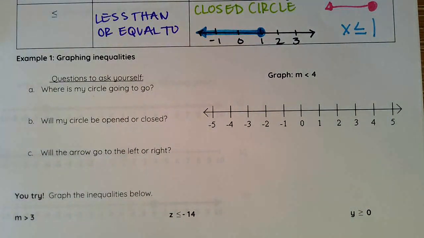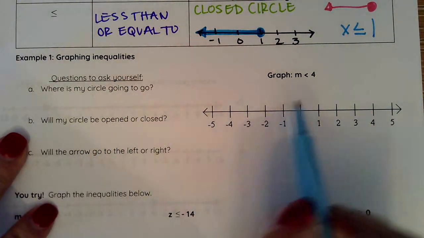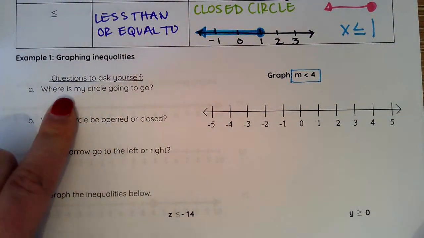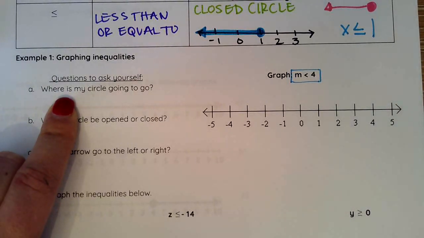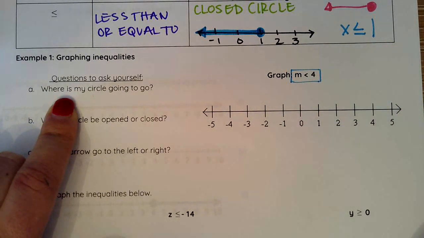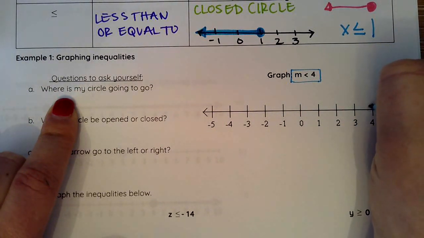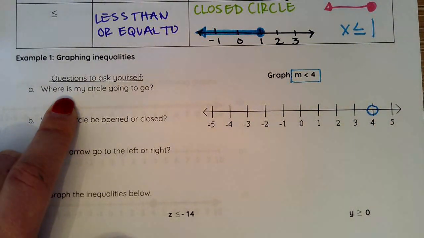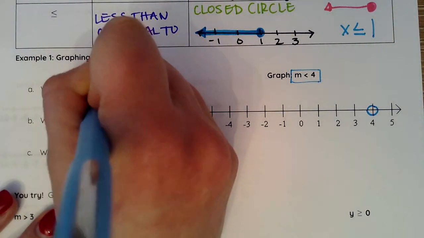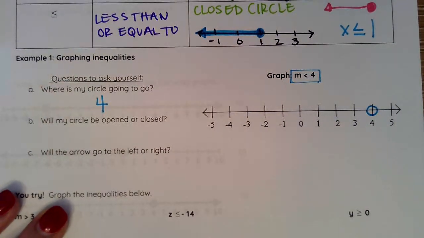When we graph inequalities, there's a couple of questions that we can ask ourselves. So the first one is, when I look at my inequality, I want to say, where is my circle going to go? So where does my solution set start? And that would be right at that 4. So that is where I put my circle. Regardless, I'm going to have a circle, so I can put it there right away. So where is my circle going to go? Well, it's going to go at positive 4.